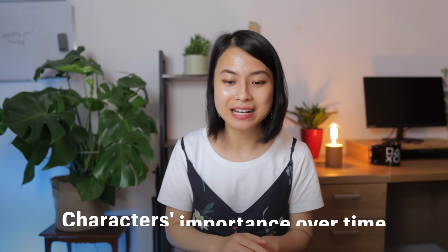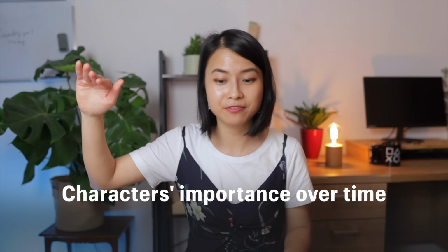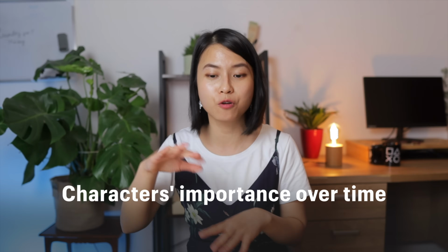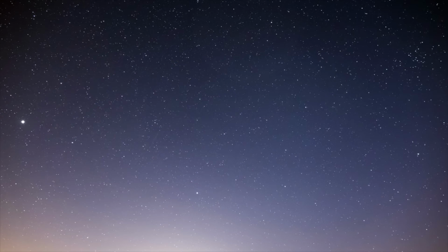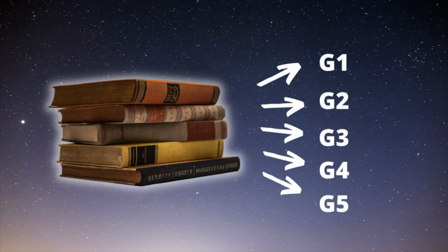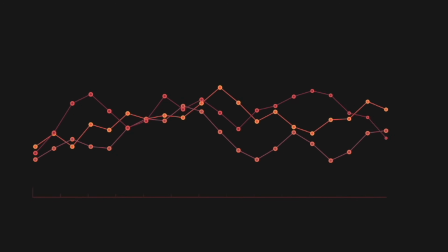To top it all up, a fun analysis we could also do is to analyze the evolution of the characters' importance over time, so throughout the book series. To do that, basically we just need to create different graphs for all the different books, and then we see what the importance of characters is in each of the books, and then we plot them on a graph, right? But to be able to do that, we finally need to loop through all the books in our data, basically performing all the steps that we have done in this video.